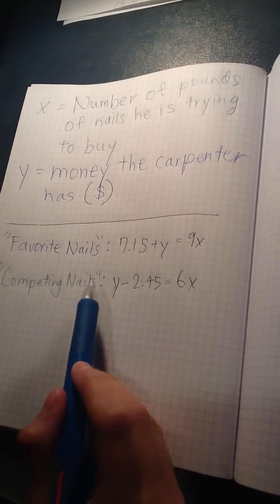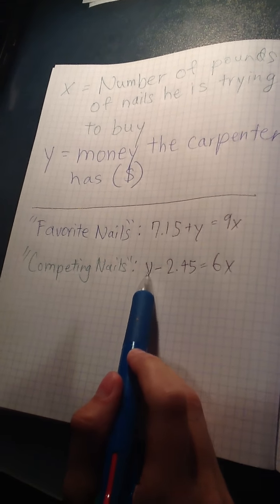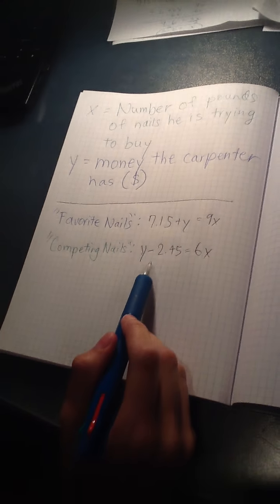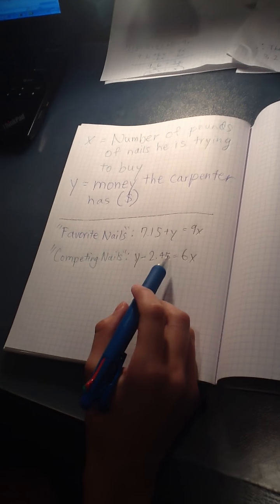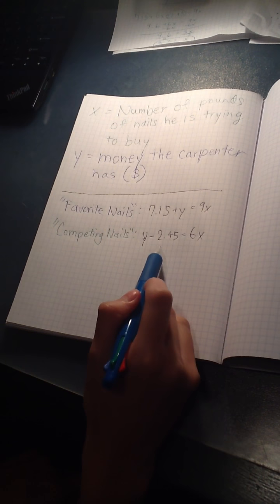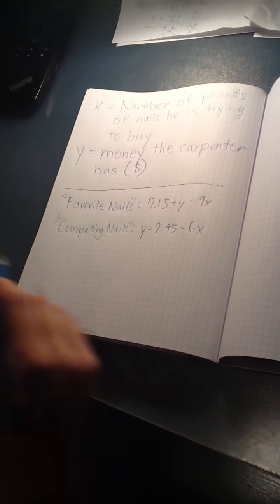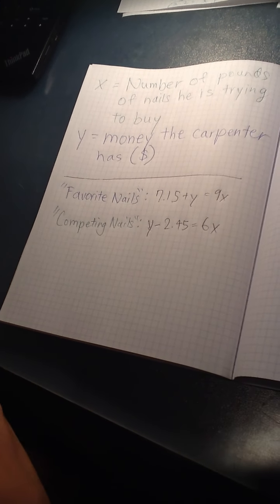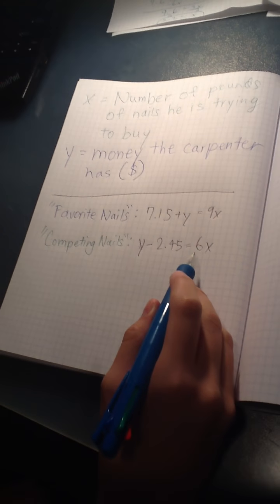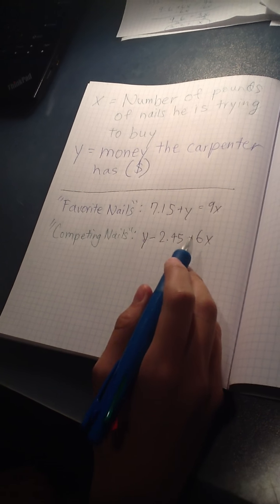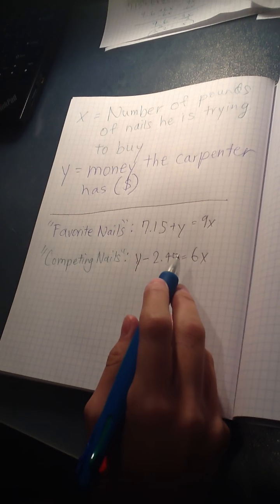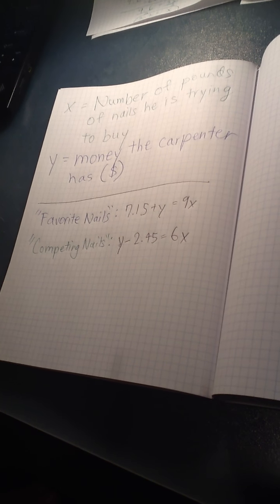Now, y is the money that the carpenter has in dollars, and since he would have $2.45 left over if he buys the nails from the competing nails, you can write this as y minus 2.45, because the amount of money he has minus $2.45 would be the cost of the number of pounds of nails he's trying to buy multiplied by the amount of money it costs per pound in this competing nail store.